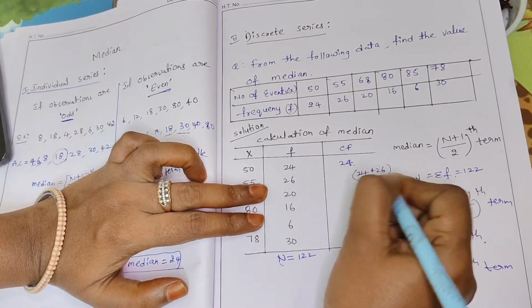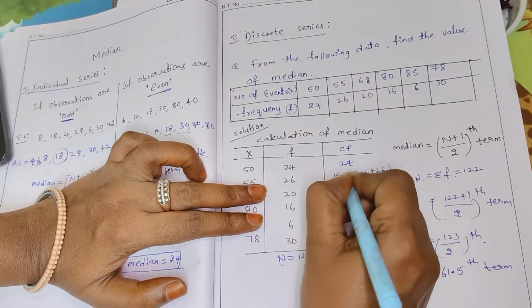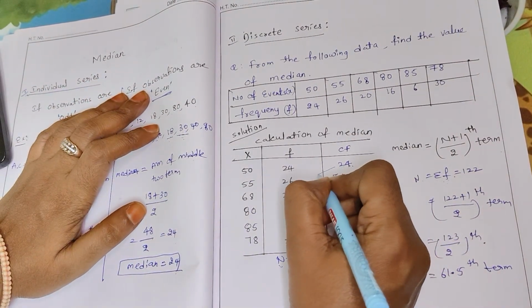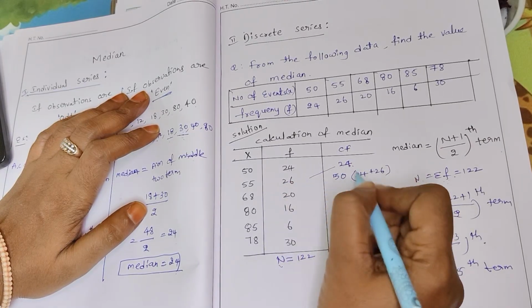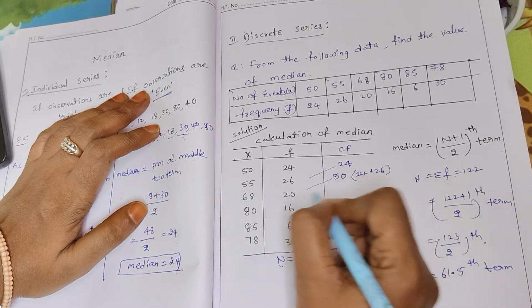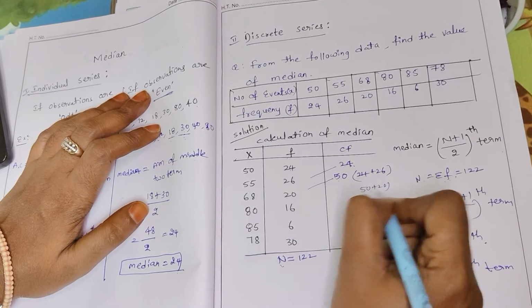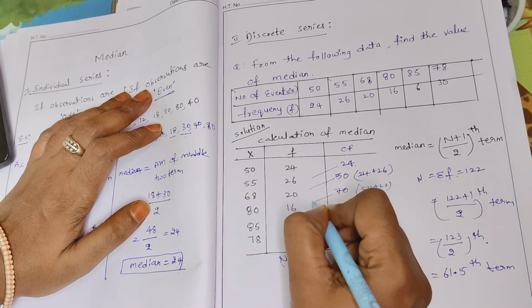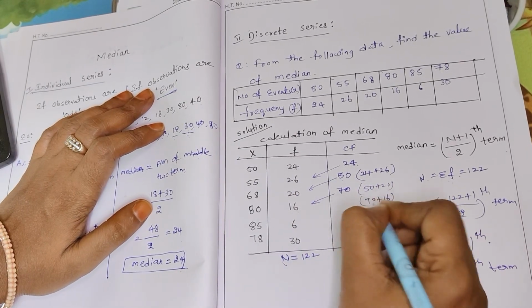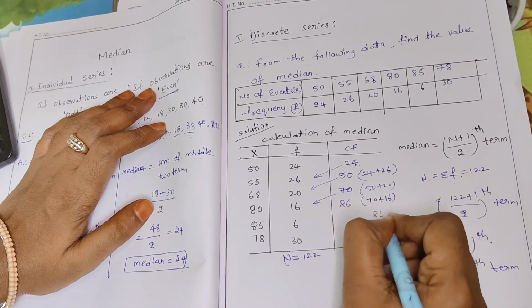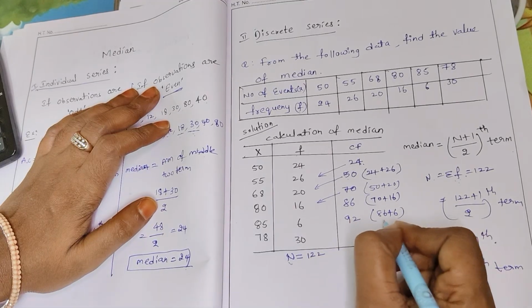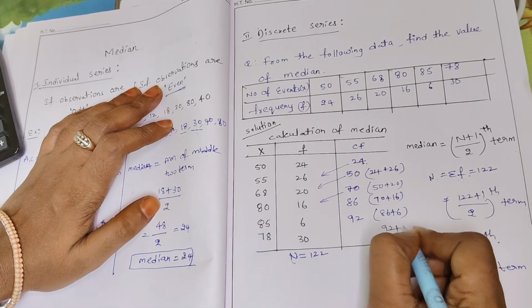So 24 plus 26 is 50. Then with 50 we add 20: 50 plus 20 is 70. 70 plus 16 is 86. 86 plus 6 is 92. Then 92 plus 30.